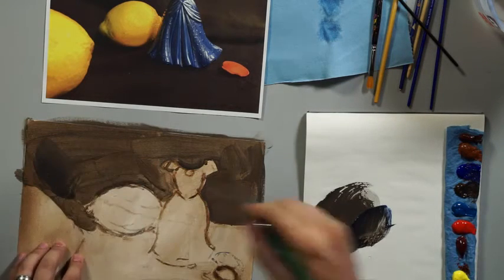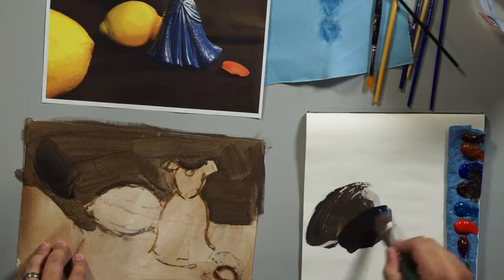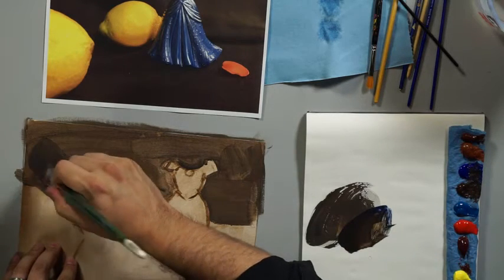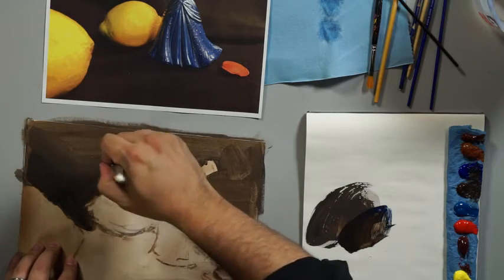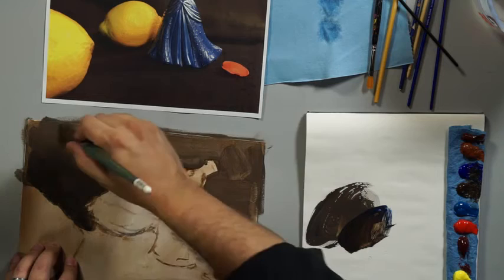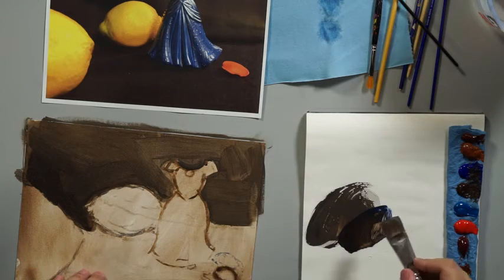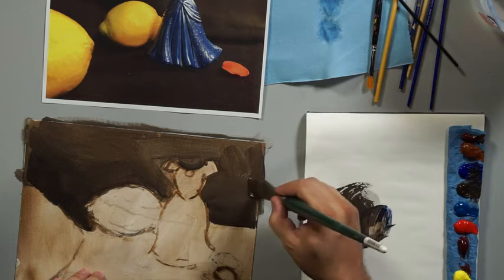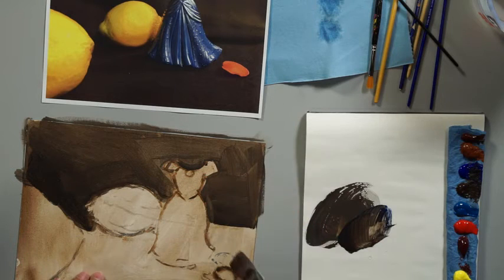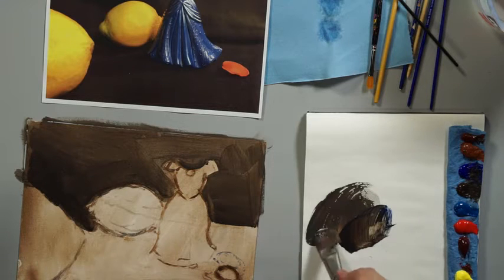So I'm not worried or trying to be too detailed here, but I do see this kind of fold happening up here that I want to block in. So single colors and maybe simple gradations. That's kind of the focus of this stage in the painting, and trying not to get fussy with any kind of detail.